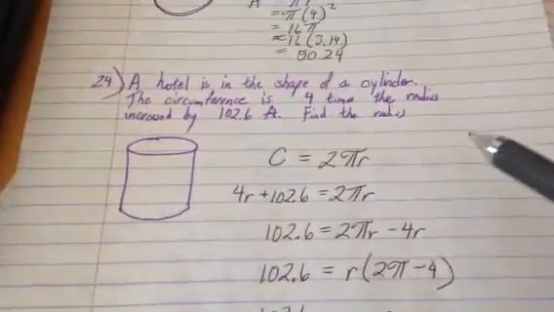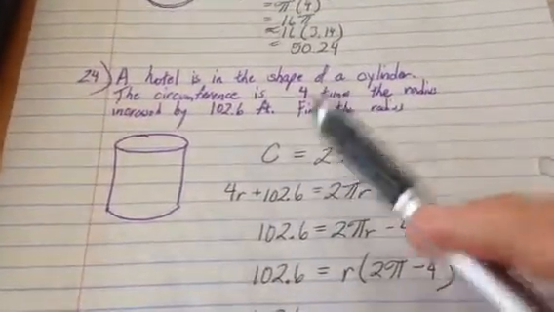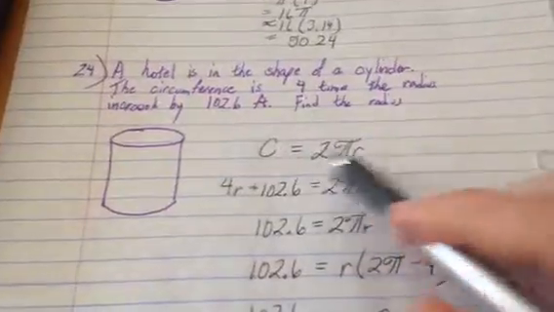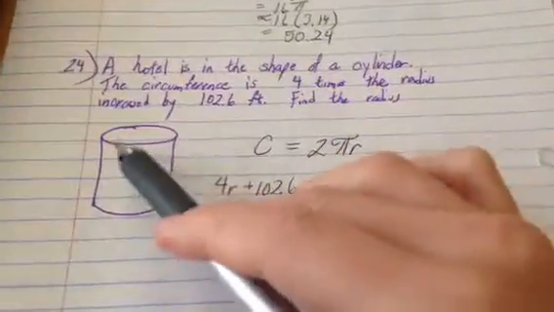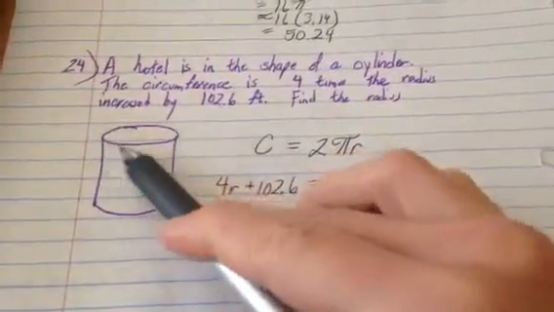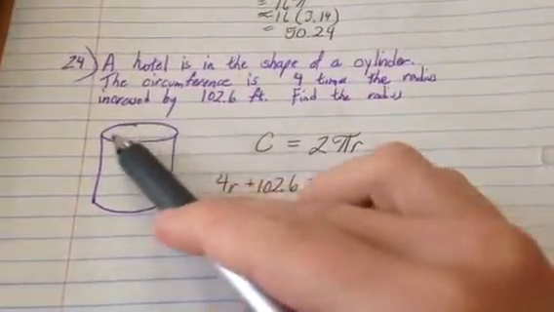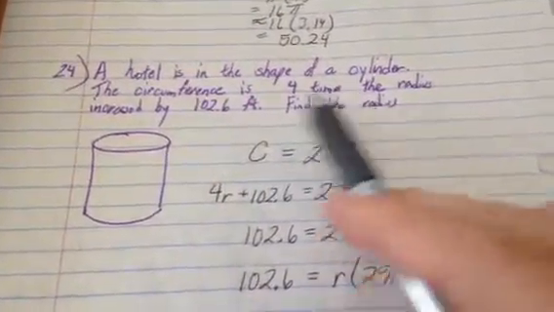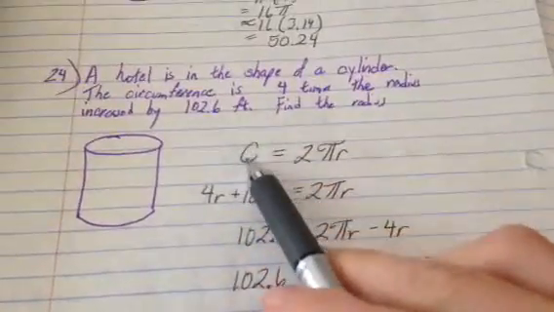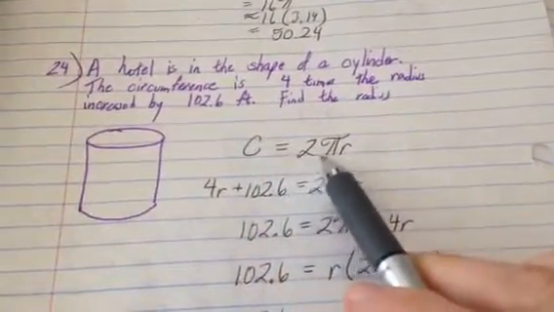Okie dokie. So turns out in this one they only care about the circumference. They tell us it's a cylinder, but all we're really looking at is the circumference of the base of it. So we have a formula, and whenever they tell us something about circumference, we pull out our formula, and that's the circumference equals 2 pi times the radius.